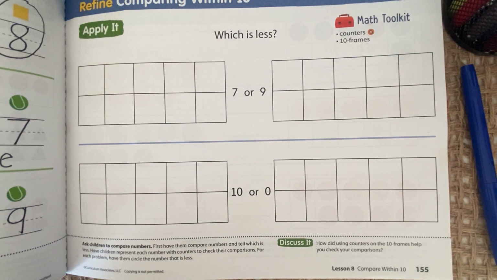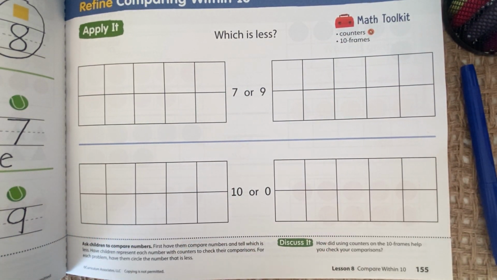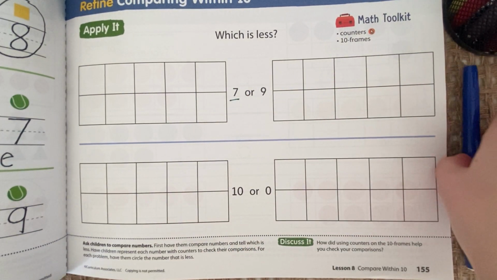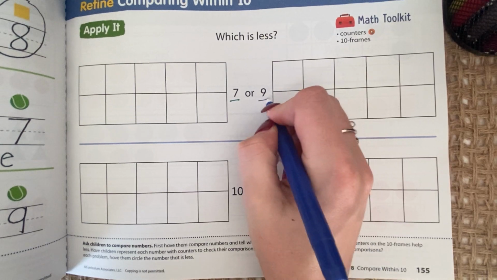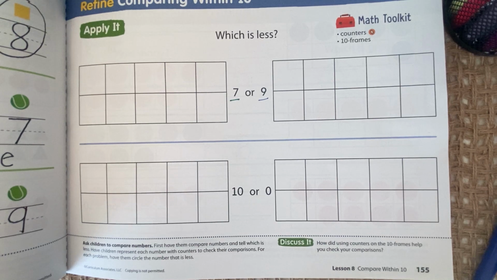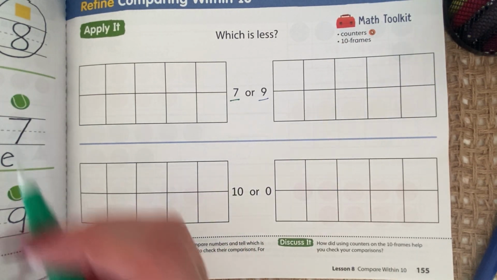So today I would like to teach you a new strategy, which means a new way to figure out how we can compare numbers. So here you're going to see 10 frames that we're going to use to compare our numbers. This problem tells us 7 or 9. And we want to figure out which is less. So if you're not sure by looking at these numbers, something you could do is color in boxes on a 10 frame or use counters to put in each box. So we're going to color in 7 boxes over here.